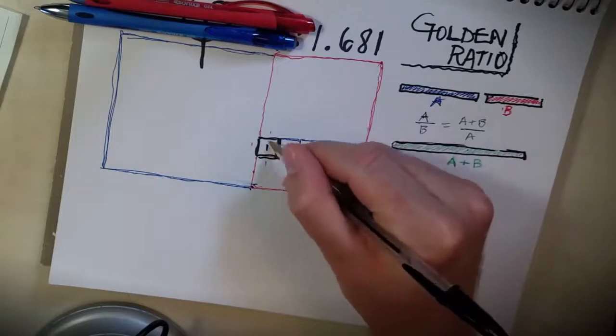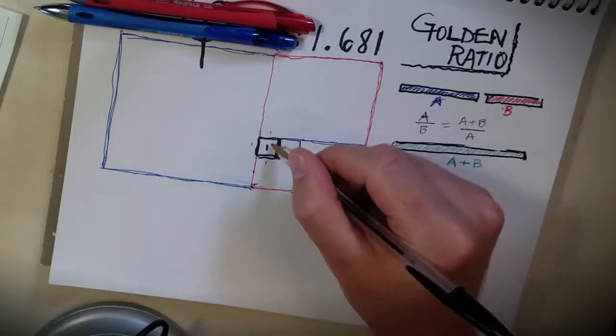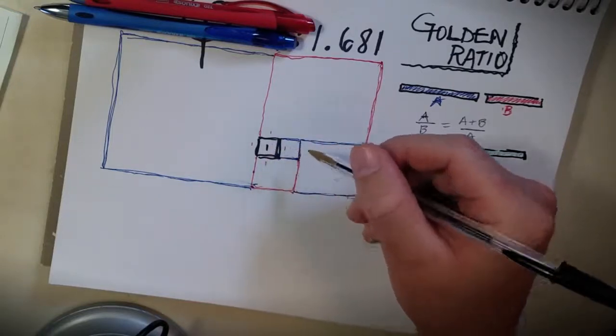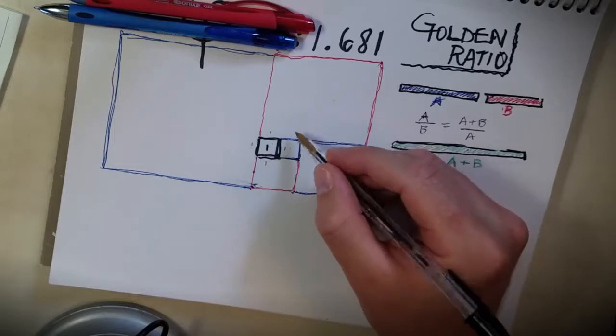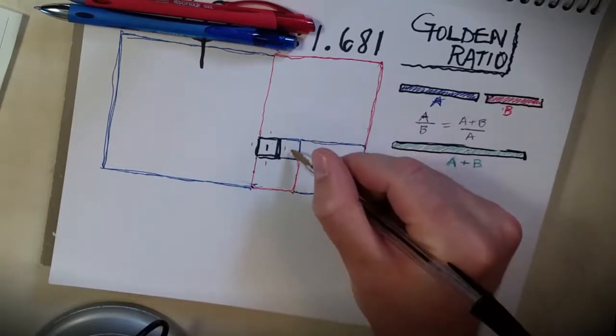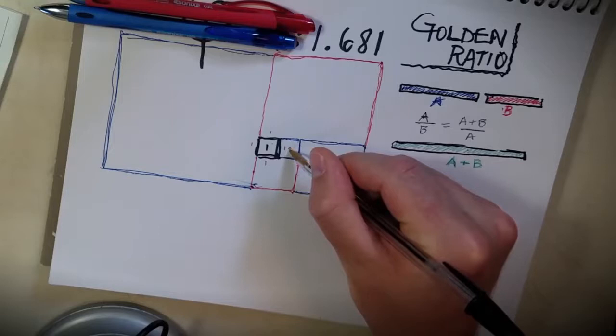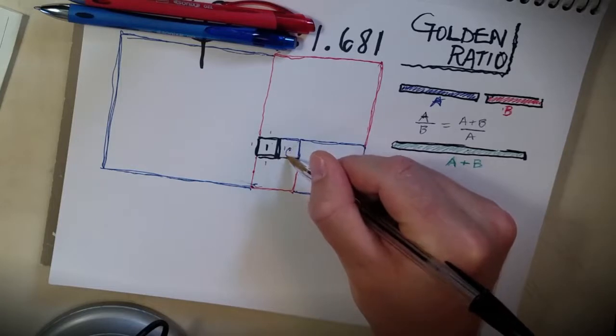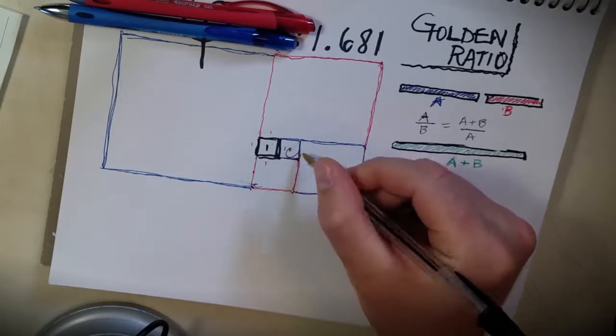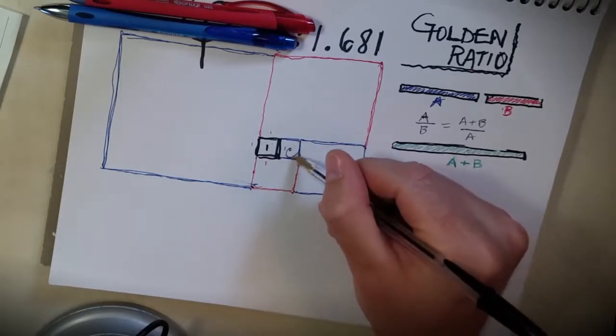And I started my spiral. My square, this one was the wrong one. You're supposed to start in this one. But here we go. Okay, so I've got to kind of makeshift this one here. But it touches right there.